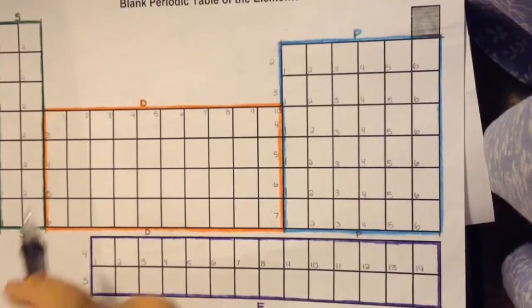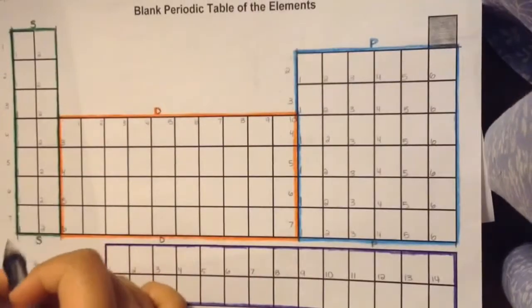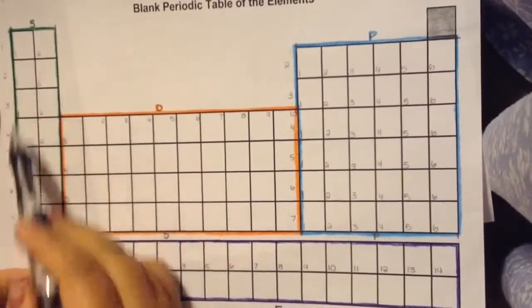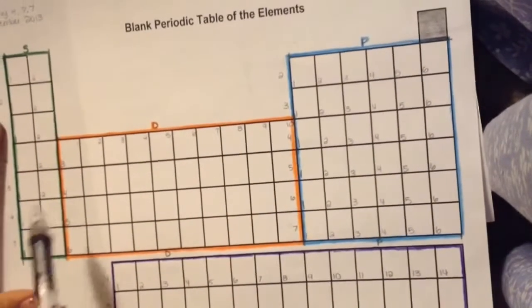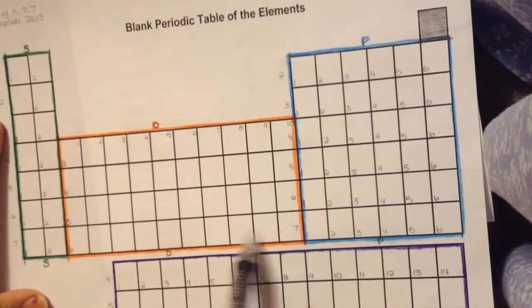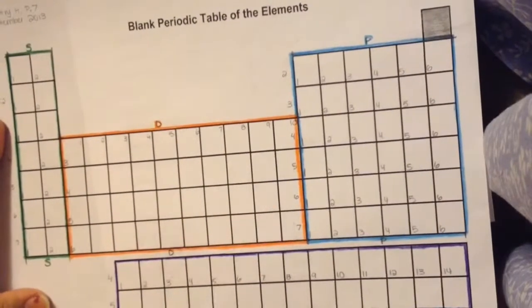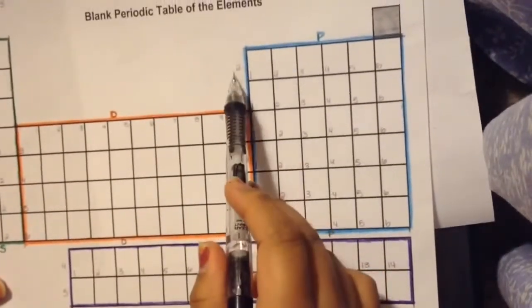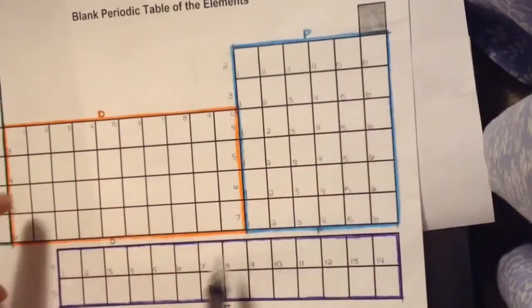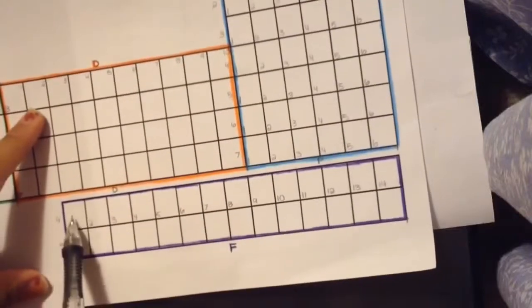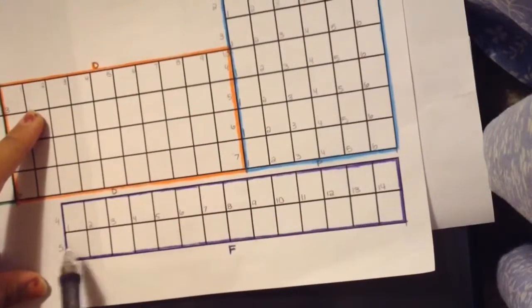Basically what I'm saying is this section here is S, the green part. This section here is called D, the orange. This section is called P, so blue, I guess. That's what I colored it anyway. And then this section over here is called F.